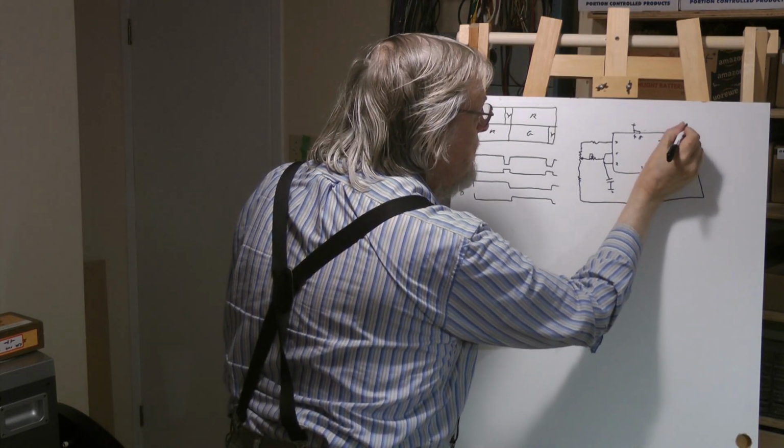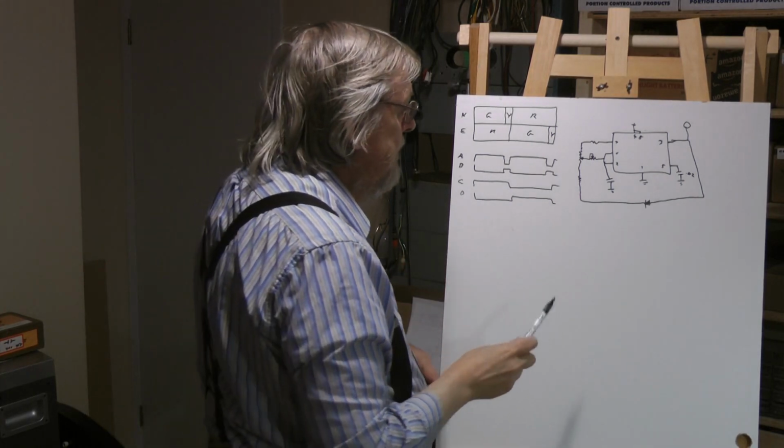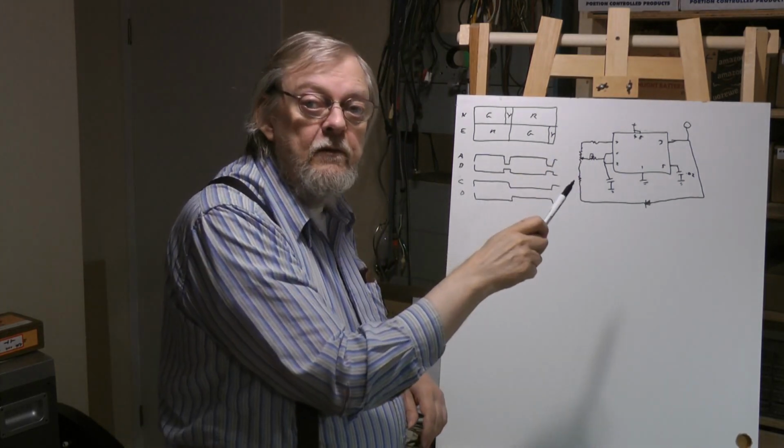That's our main output. That way I can get any duty cycle I want.